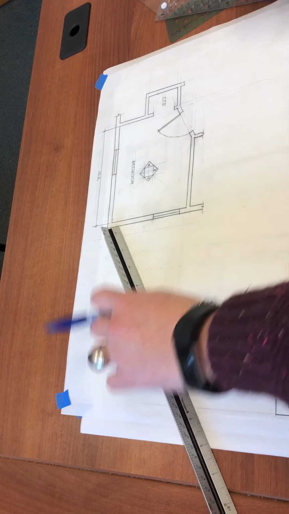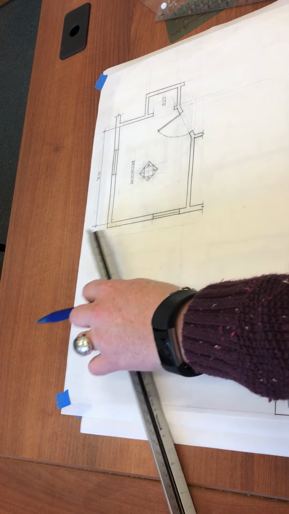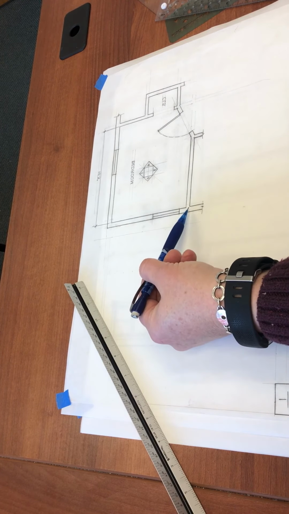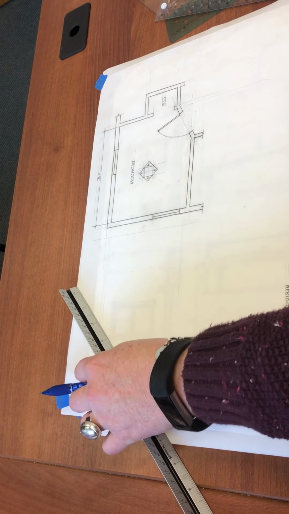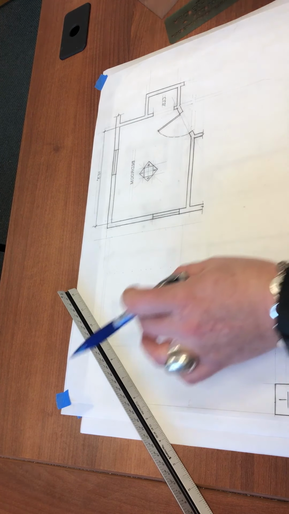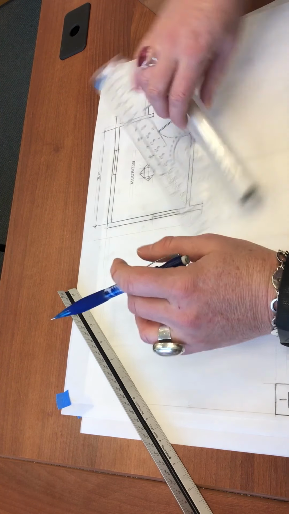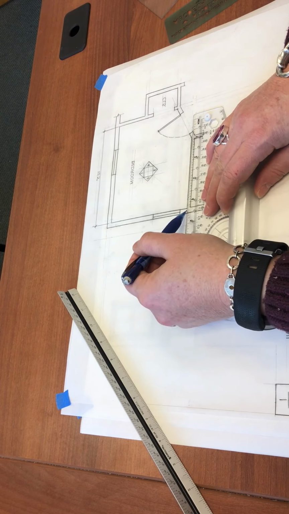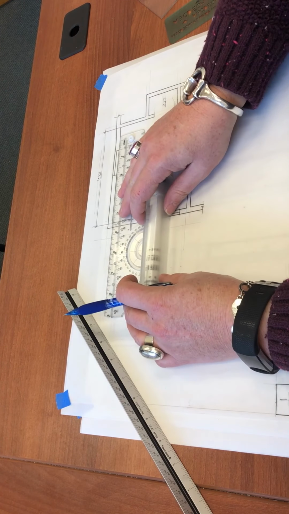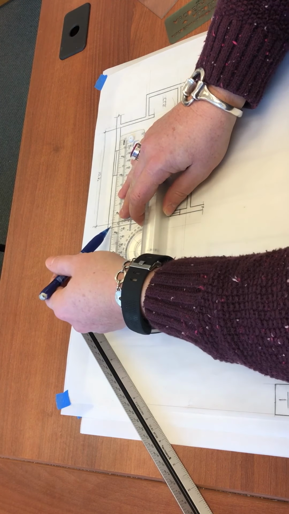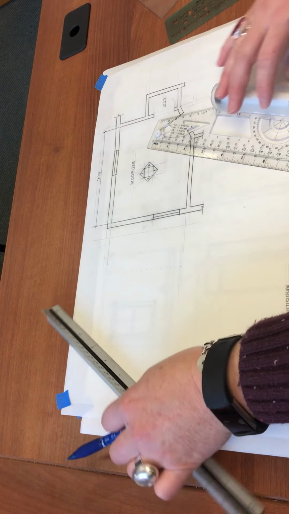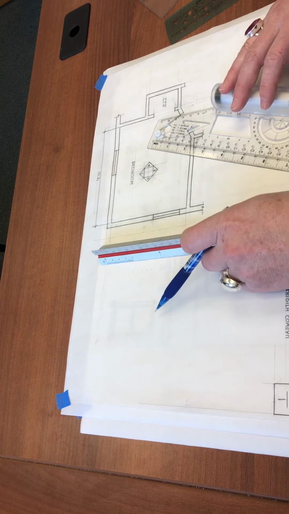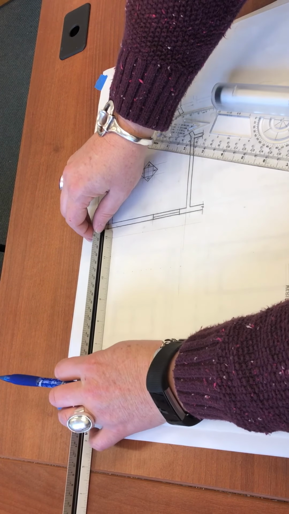If I wanted to locate the window and put that information in, I could go from the exterior wall to the edge of the window, to the edge of the window, and then to the interior wall. I may want to have a second string of dimensions out here that goes from the edge of the wall to the inside edge of the wall on this side. Remember to place dimensions that you actually know the dimension of. Since we didn't measure this house or this space from the outside, we don't know what the outside dimensions are.